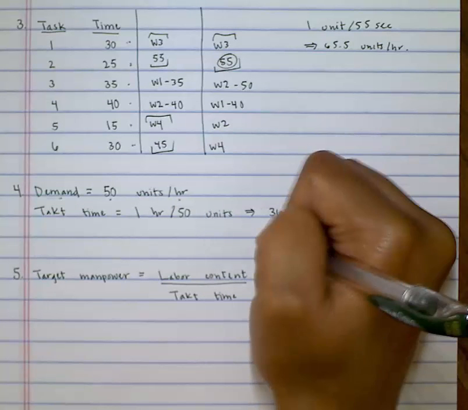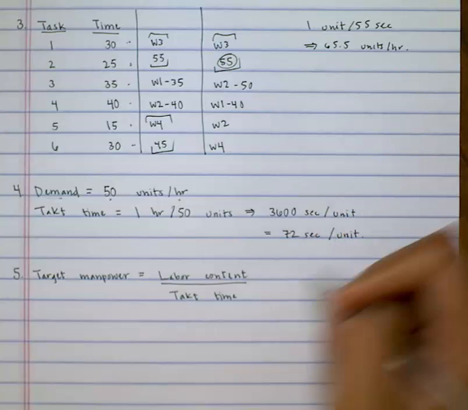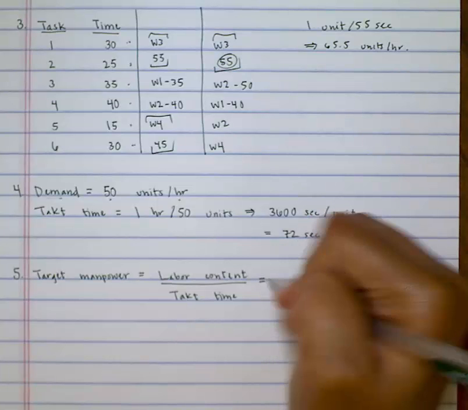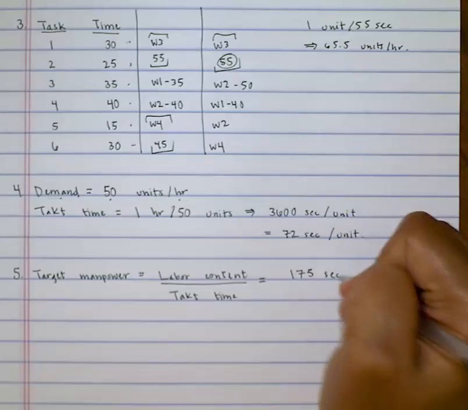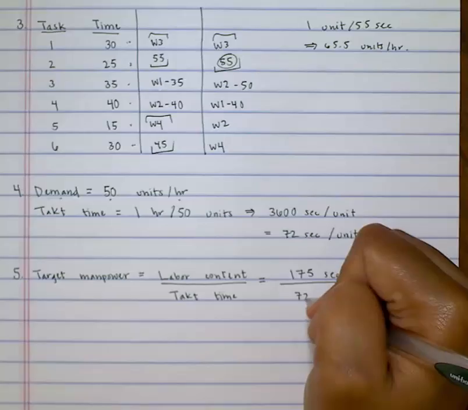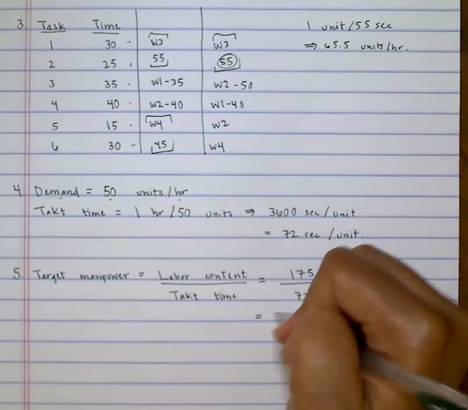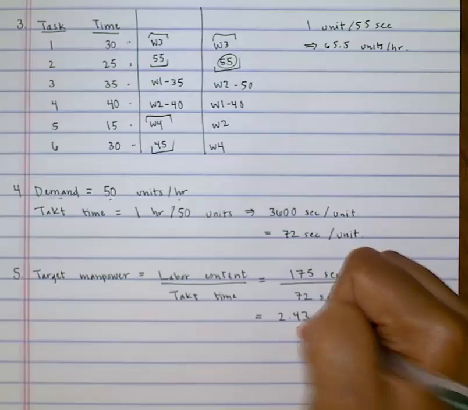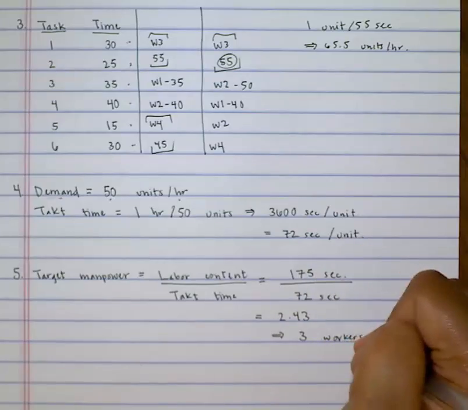Finally, question 5 asks us for the target manpower. Recall this is simply labor content divided by takt time. Labor content is the sum of time to complete all 6 tasks, which is 175 seconds, and from above, takt time is 72 seconds. 175 divided by 72 is 2.43. Rounding up, this means we need 3 workers.